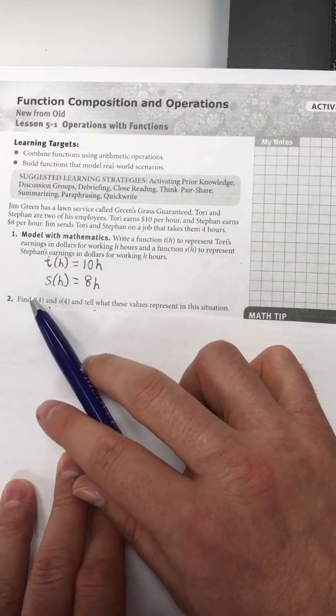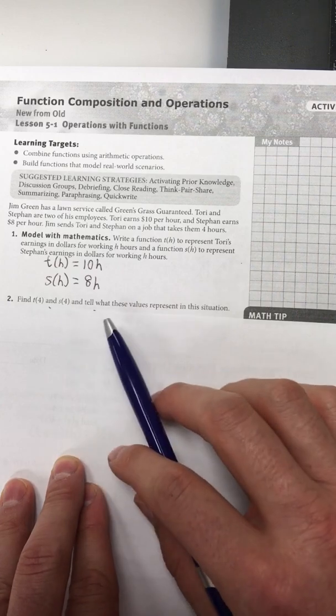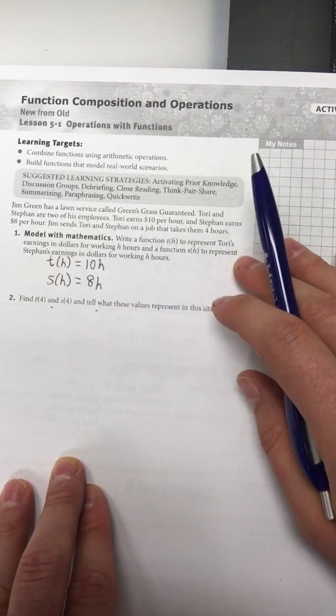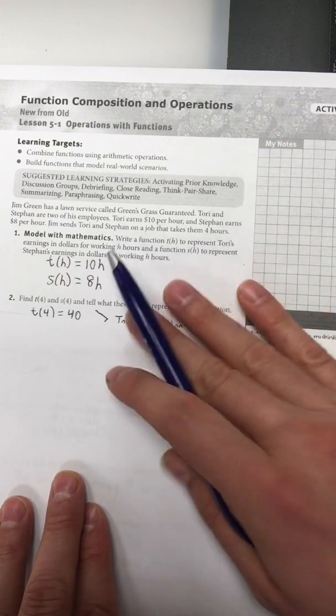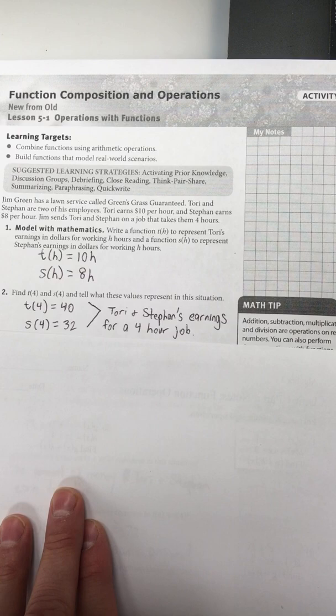Find T, now this doesn't mean T times 4, this is T of 4. Find T of 4 and S of 4, tell what these values represent. You're just plugging in 4 into these: 10 times 4 and 8 times 4. So you're going to get 40 and 32. That's how much each of these people earn for a 4-hour job.